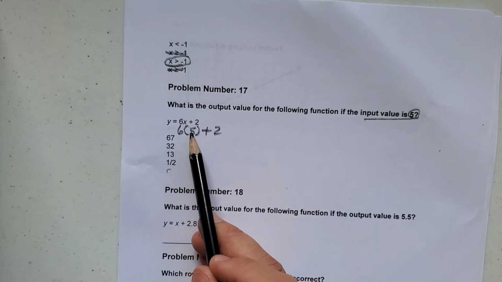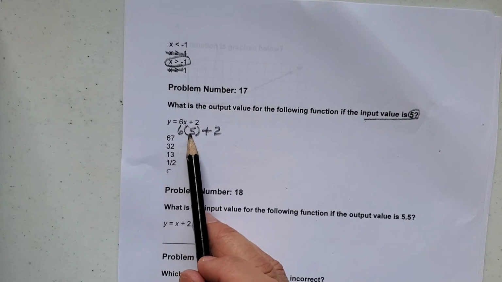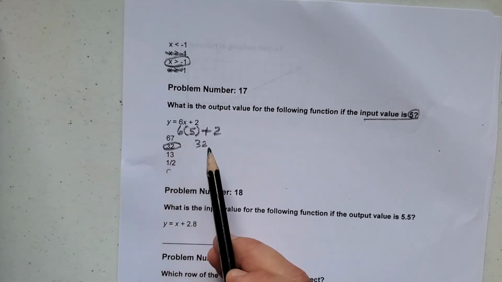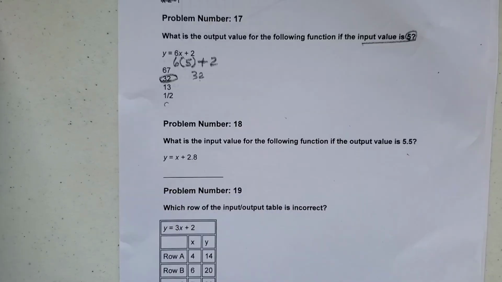Okay, 6 times 5 instead of 6 times x. 6 times 5 is 30. 30 plus 2 is 32. So that's easy. 32 is the answer.